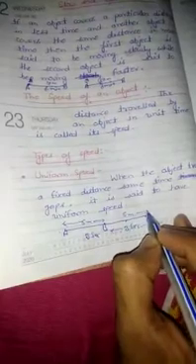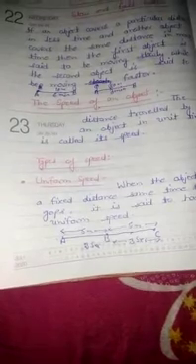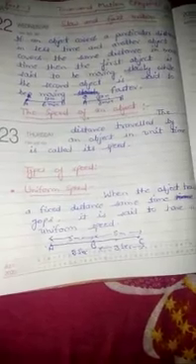Suppose the distance is 5 meters from A to B and 5 meters from B to C. So the same distance is covered in the same time interval, or same time gap. Thus this type of speed is known as uniform speed. When an object travels a fixed distance in the same time gaps, it is said to have a uniform speed.